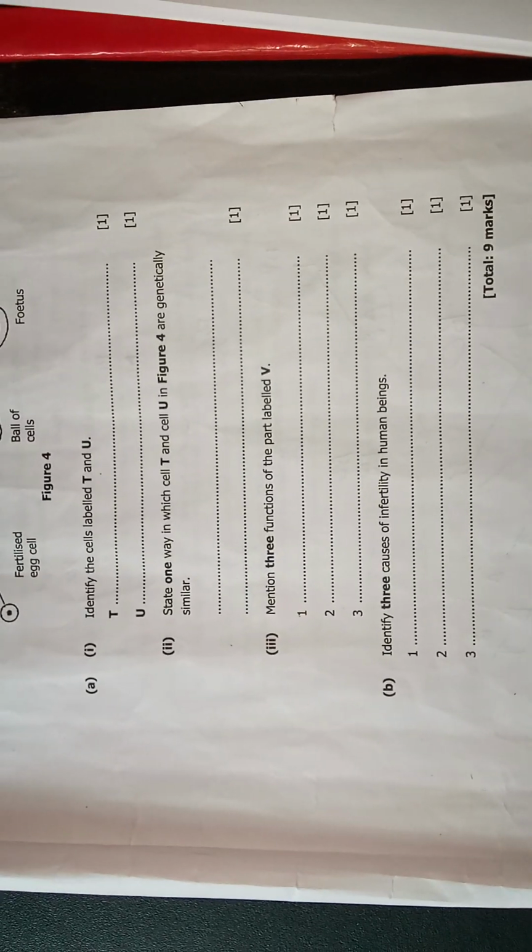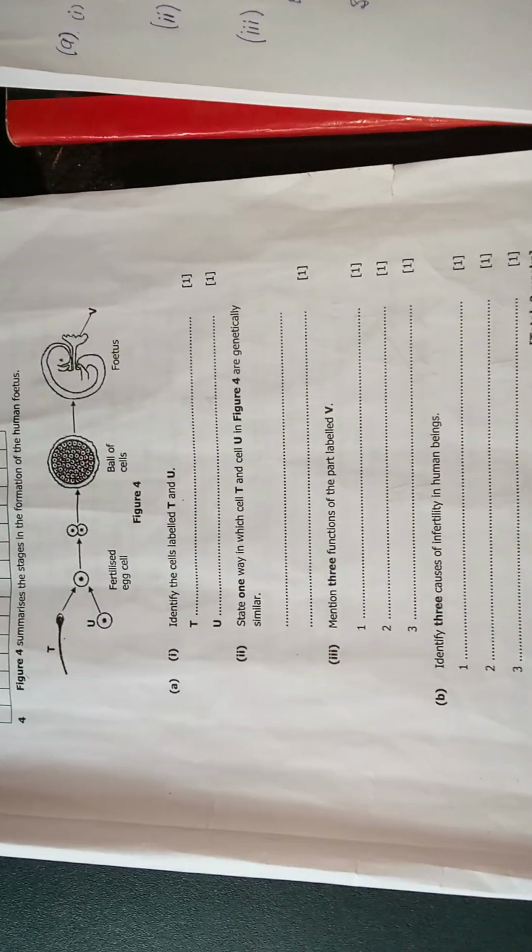B is saying, identify 3 causes of infertility in human beings. So this question isn't specific. I think it's for both males and females.